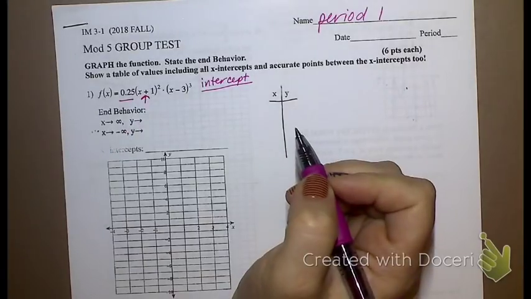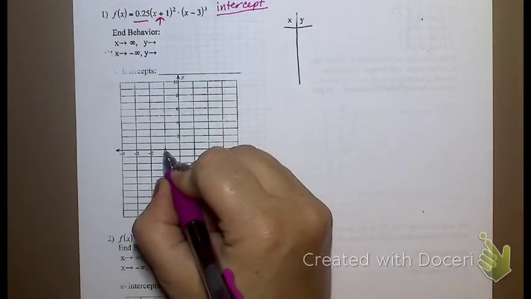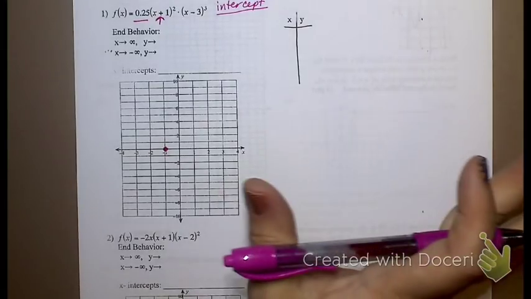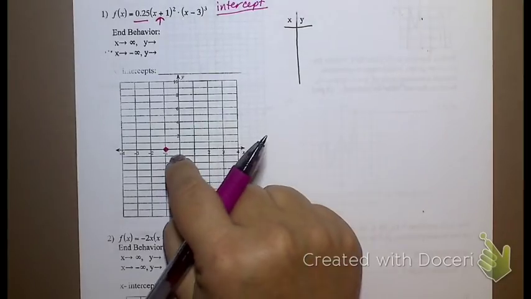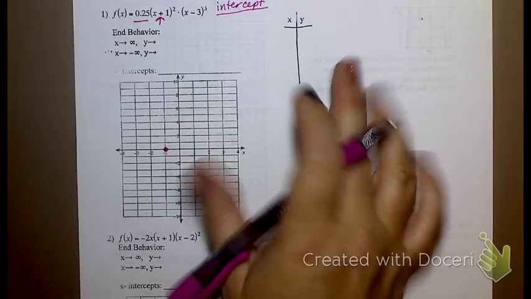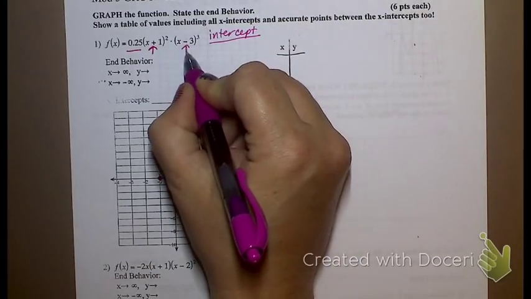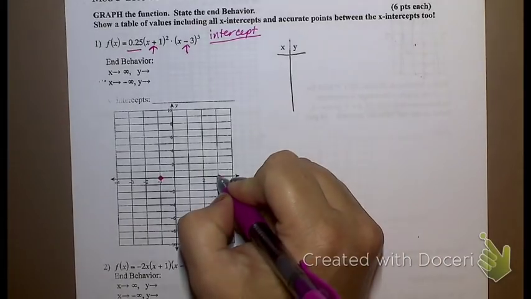What is that one? -1. Now, when I'm looking just for the X-intercepts, you don't really need to put the multiplicity. You'll show me the multiplicity through the way that looks when I graph it. Does that make sense? You can if you want to. But if you write it wrong, then I have to mark you down. So, all right. And then this one, what's my intercept here? +3, because we changed those signs.